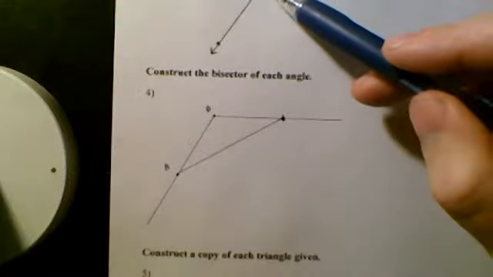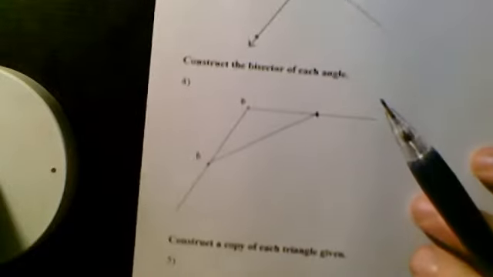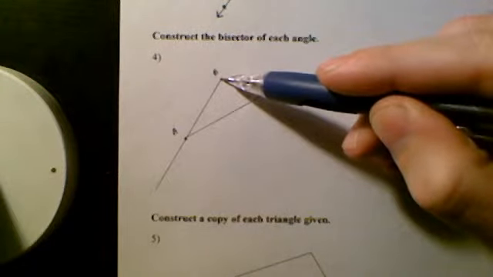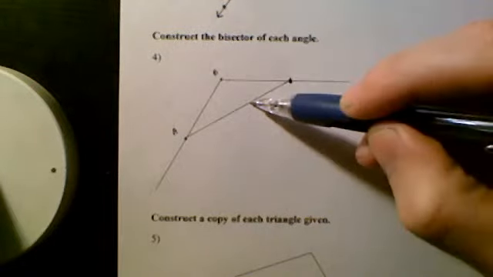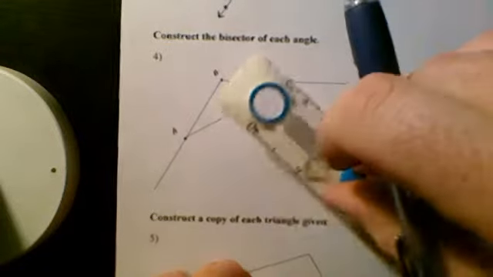Okay, everything else from here out we basically did up here in problem number 3 when we constructed a perpendicular line through a specific point. Think of this now as us having a point B, and we want to construct a perpendicular through this segment that we just constructed. If you do that, you're going to end up getting an angle bisector. So here we go, same steps as the last one.